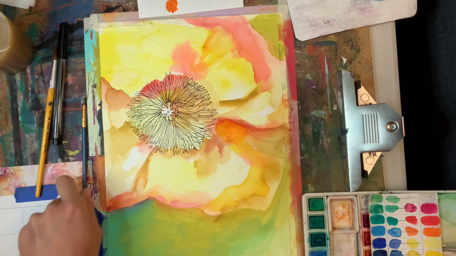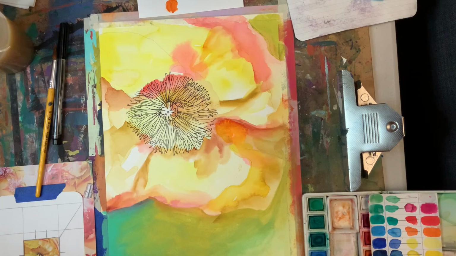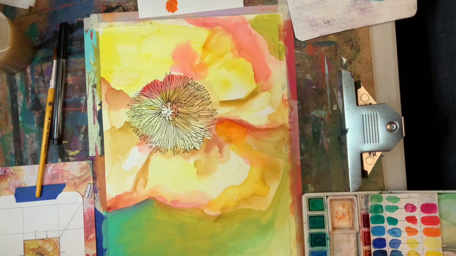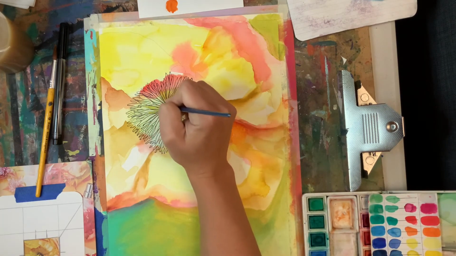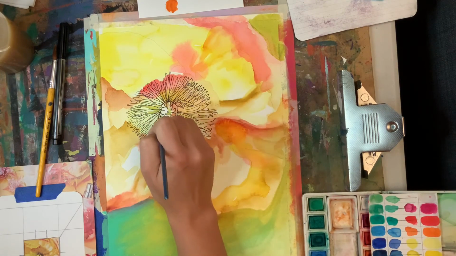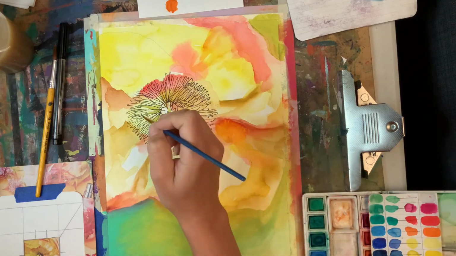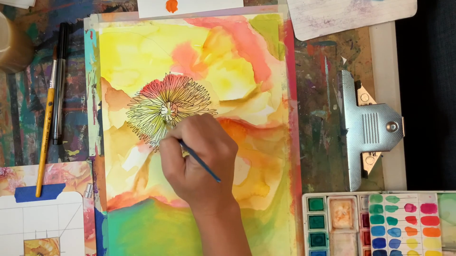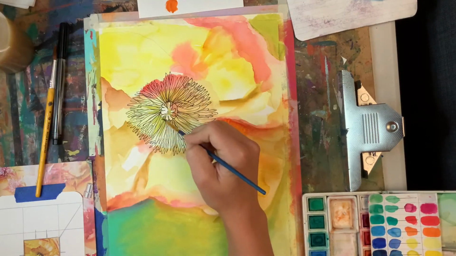So while I'm waiting for that, I'm gonna come in with my smallest paintbrush and start adding some details into this middle area. But I'm kind of using this acrylic more like a watercolor.